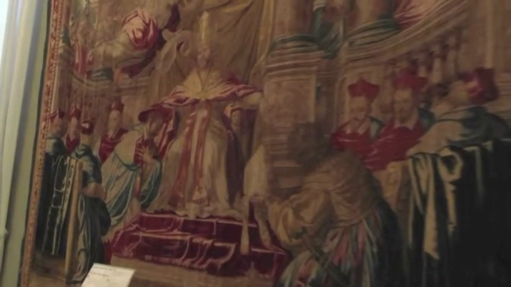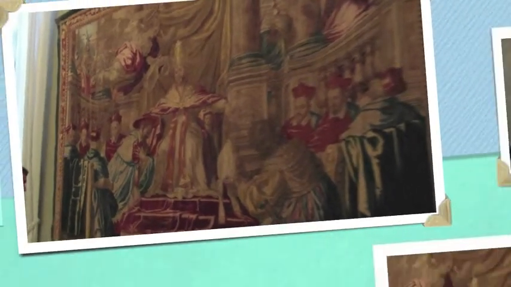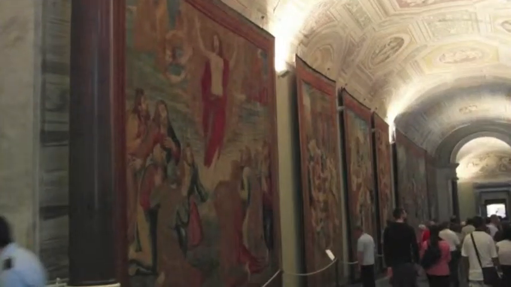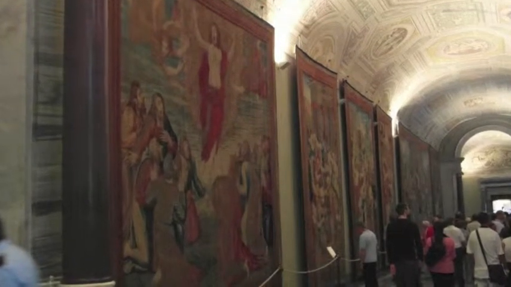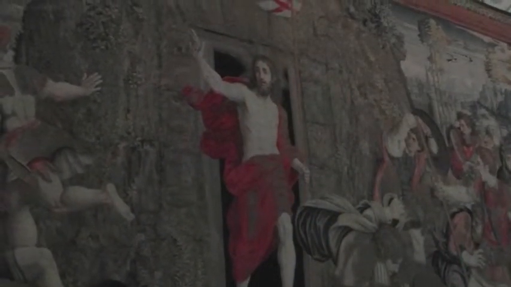These are tapestries that hang all along the walls going through the corridors, and they have Christian scenes on them or of different popes. This is a scene of Jesus rising from the dead.